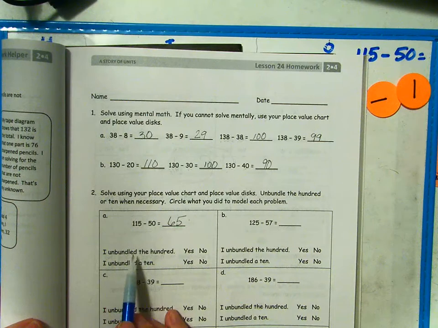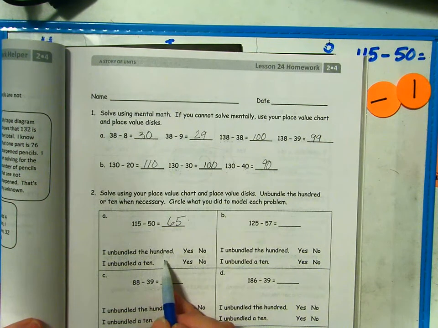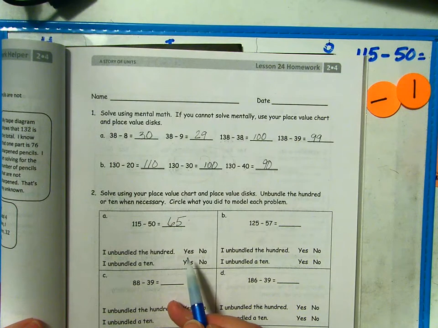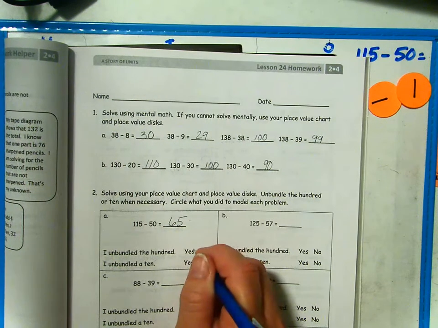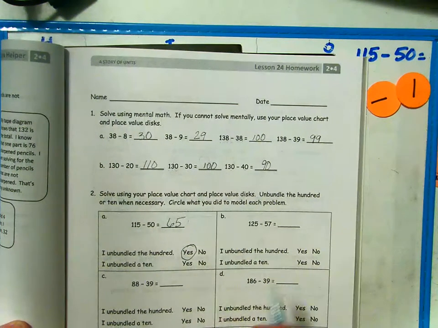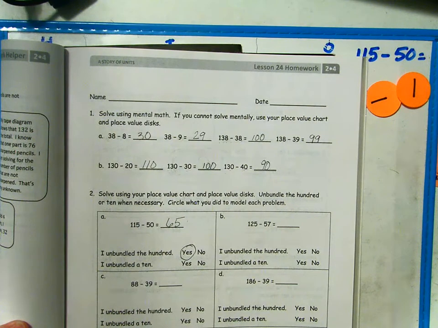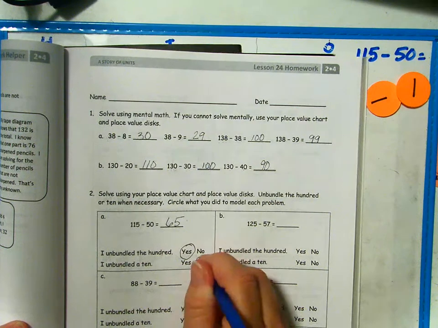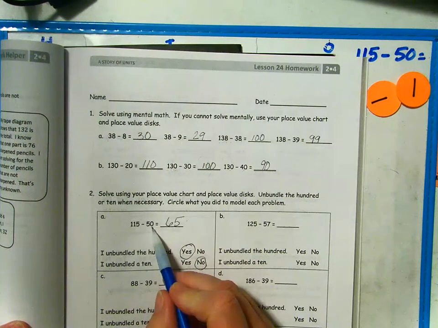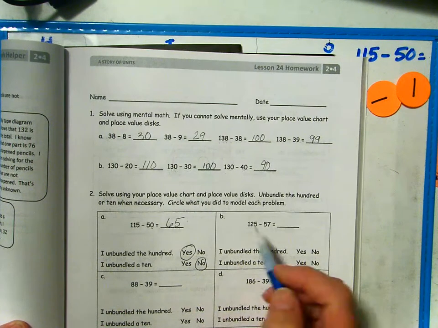And then I need to answer these two questions. I unbundled 100, yes or no? We absolutely did. We unbundled or decomposed 100 into 10 tens. I unbundled a 10, did we decompose a 10 into 10 ones? No, because we didn't need to take away any ones. We had 0 ones that we were taking away. Okay, we're going to keep going.